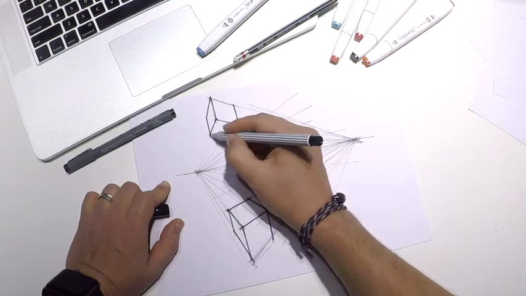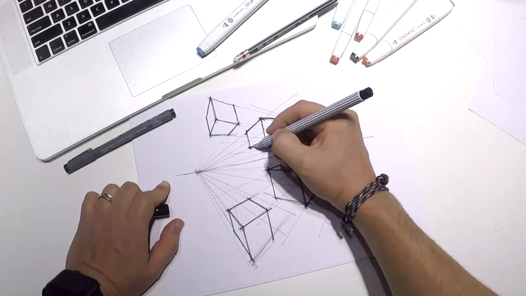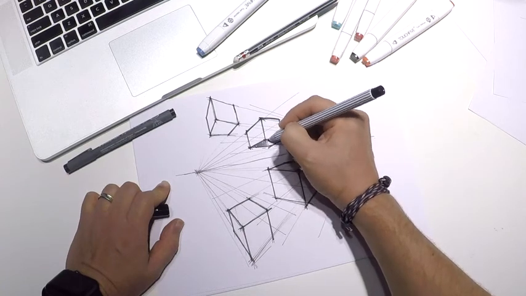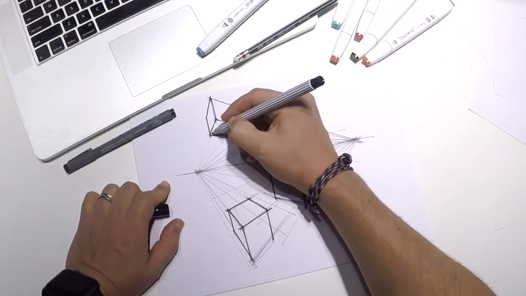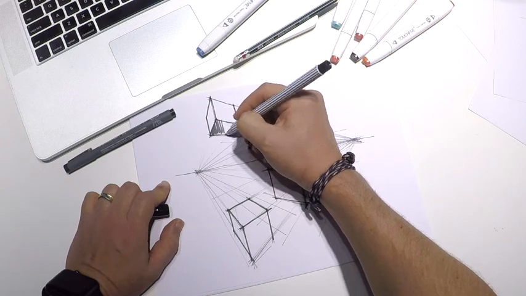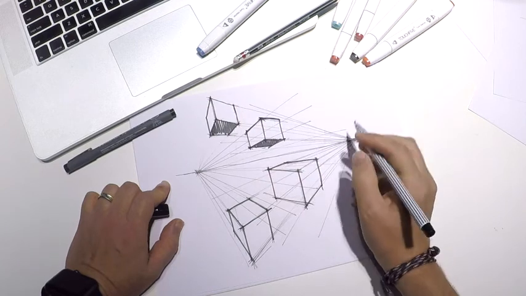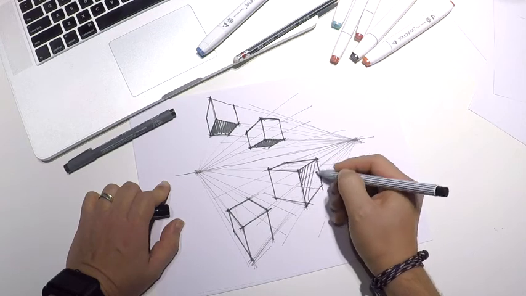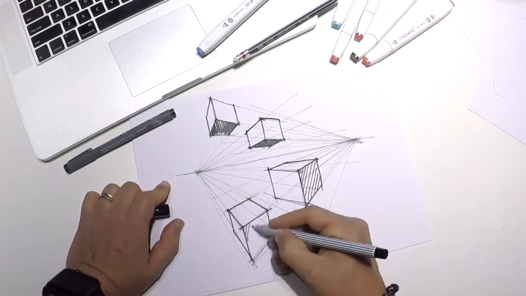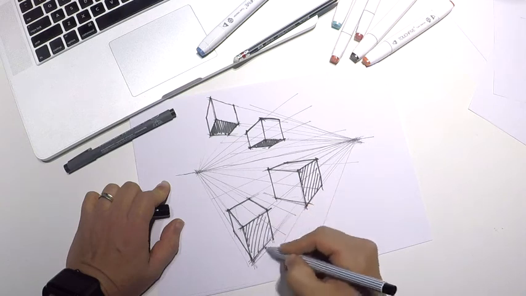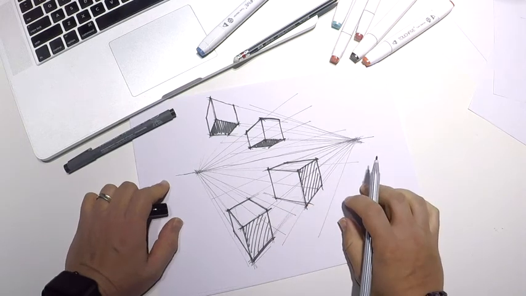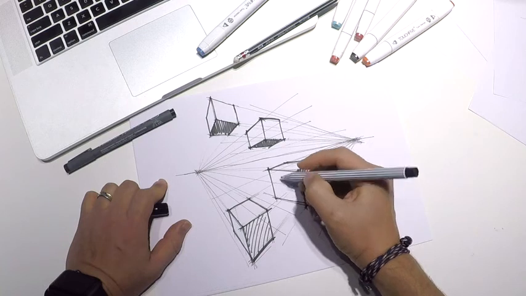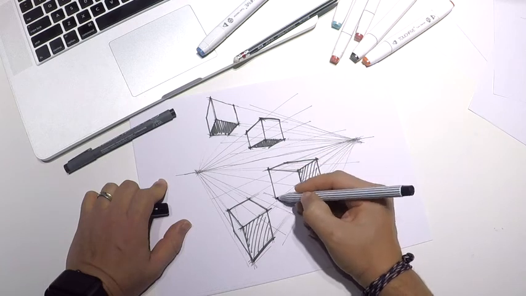So those are the objects above the horizontal line. The horizontal line is an imaginary line which appears across the picture at the eye level. It's our eye level. Okay, a little bit more shading just to make it more visible.